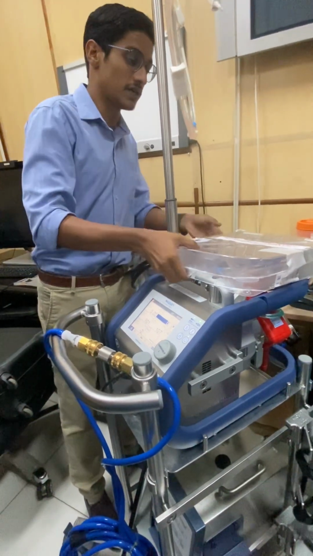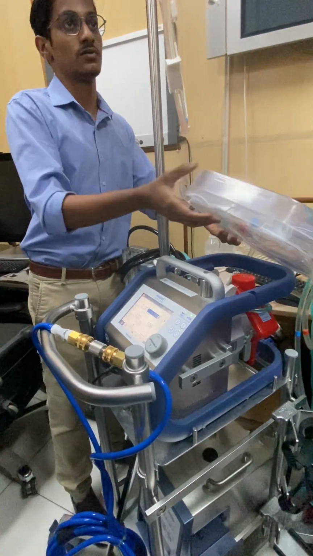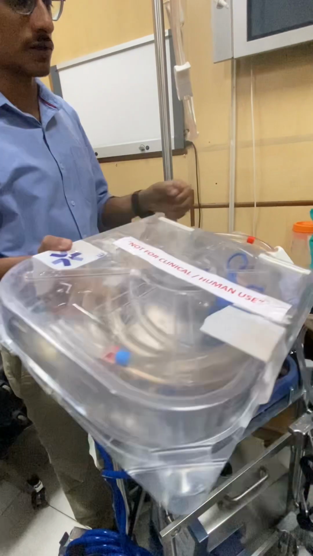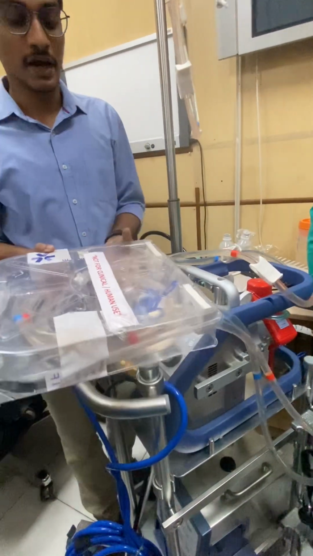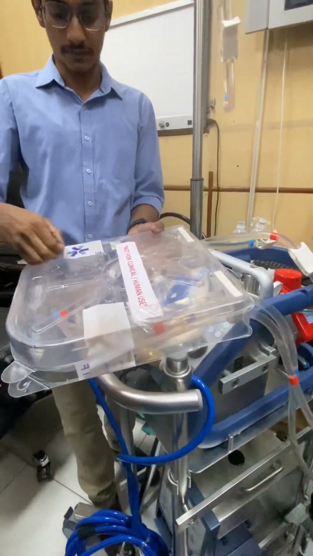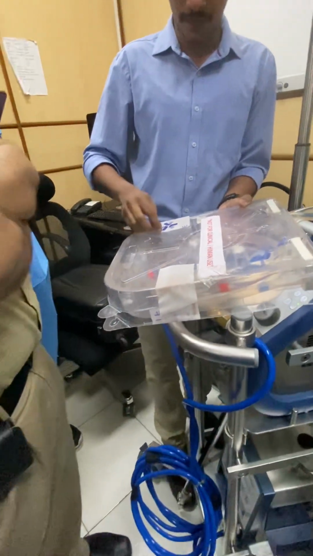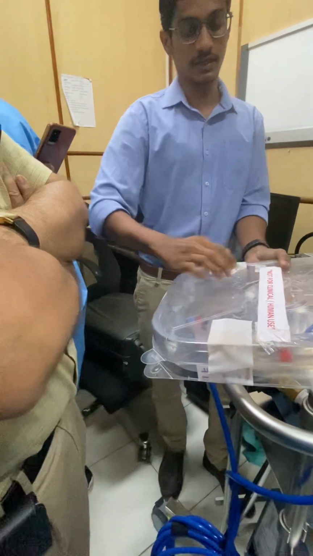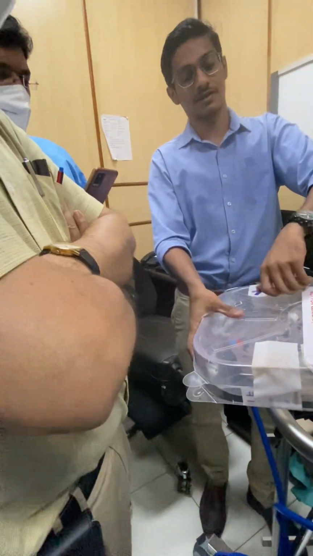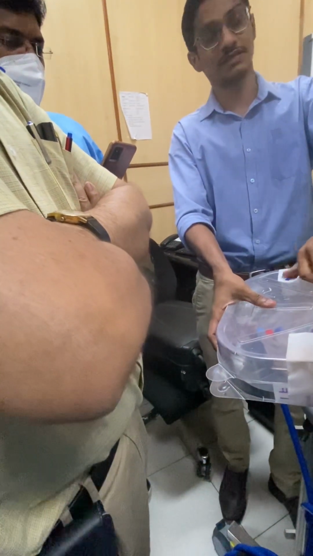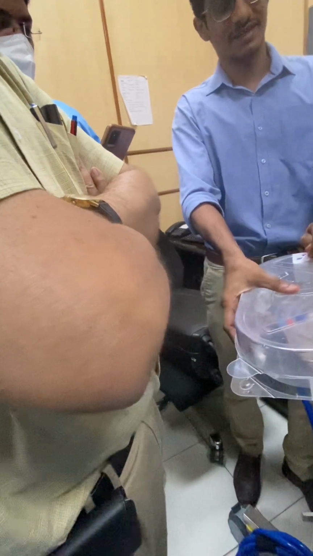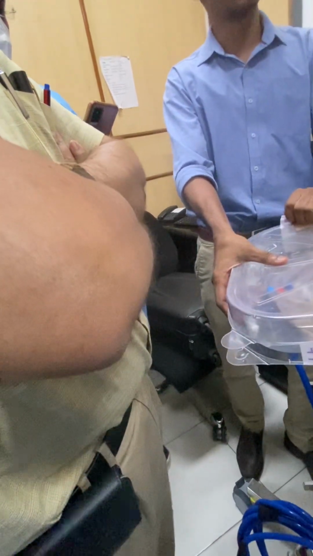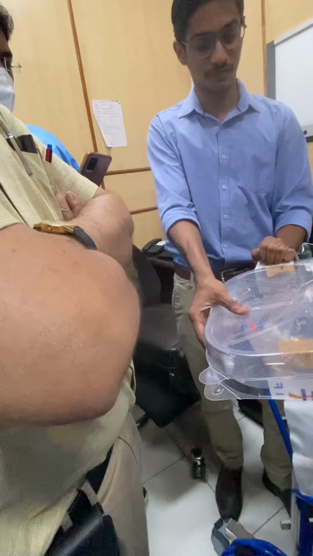For that, you will take this part which is sterile through all these things we were doing, and we will open this. These tapes are from my side. The tapes that come with the new kits will be smaller and easy to remove.